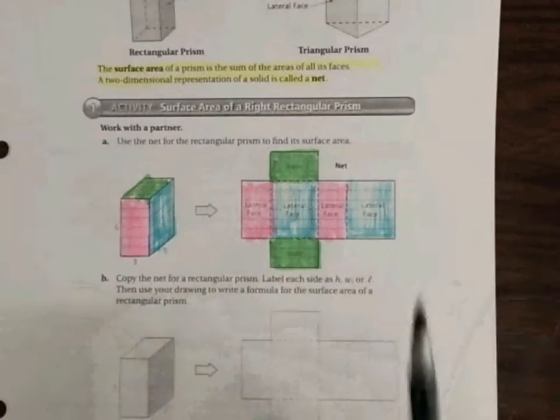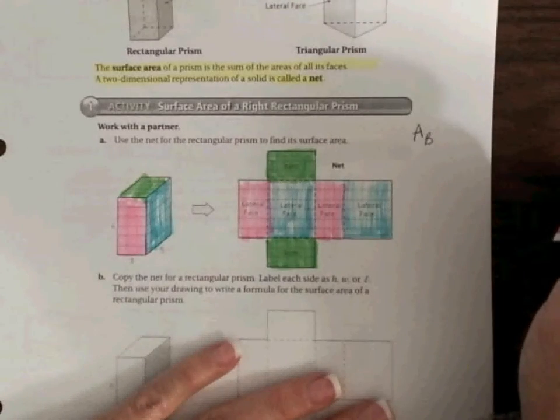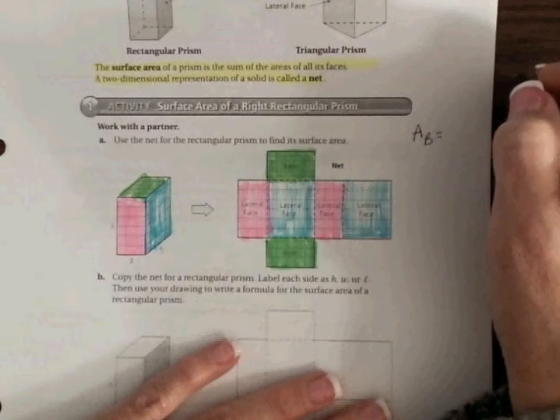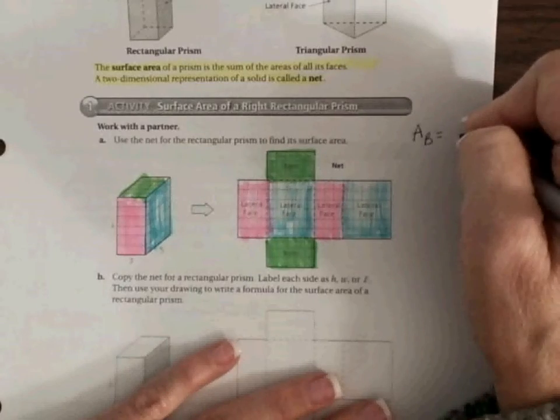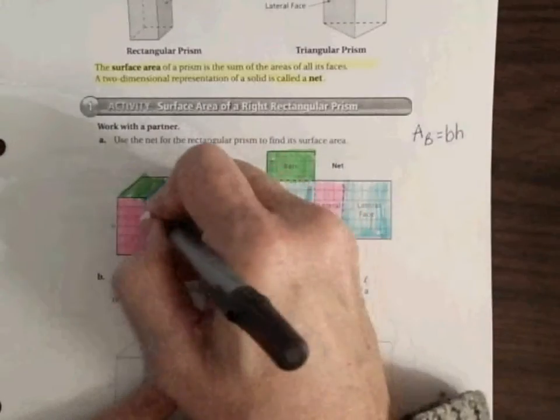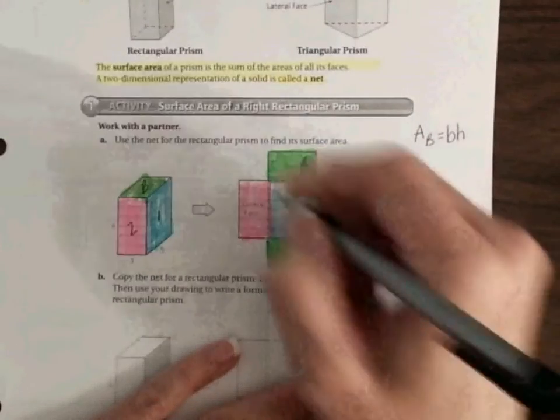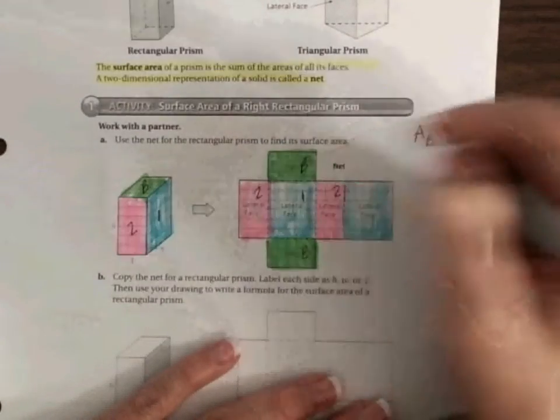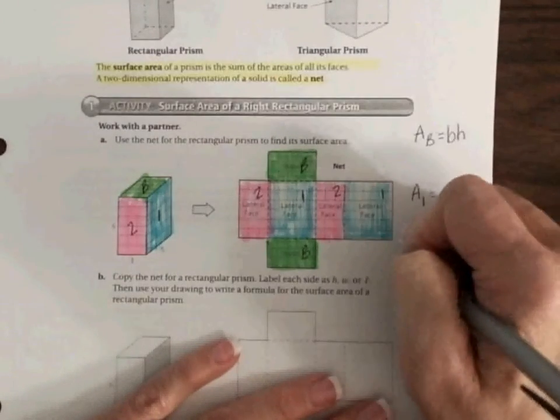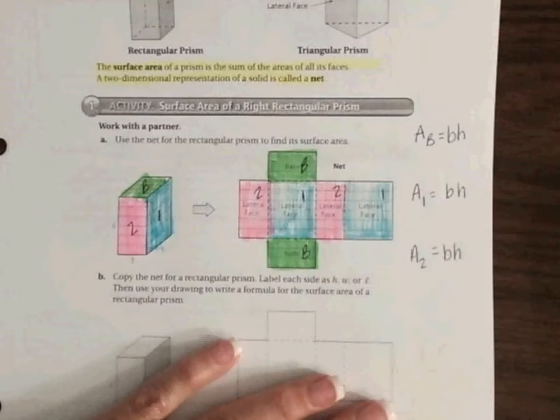So now we're going to find the surface area. And I'm just going to have the area of the base, which is what B is. And if you look on your formula chart, the formula for the area of a rectangle is base times height. And then I'm going to name this 1. So this is our base. So we're going to name our base. And then we're going to call the pink 2 and the blue 1. So then we find the area of 1 and then the area of 2. And all these are rectangles, so our base first.